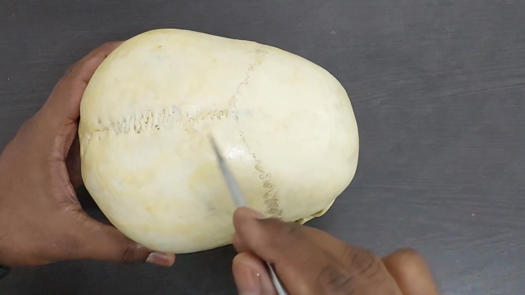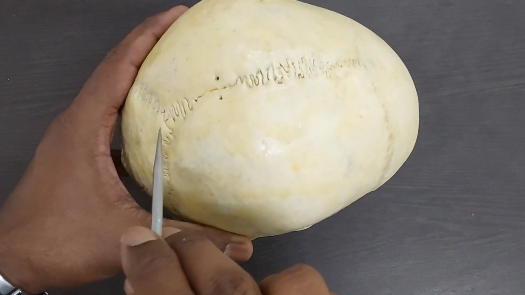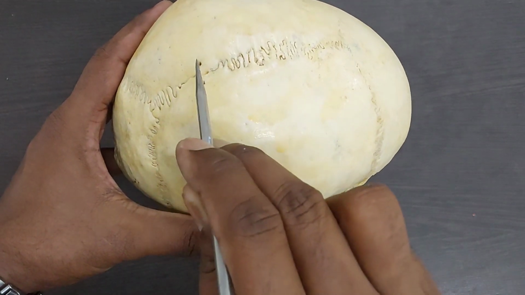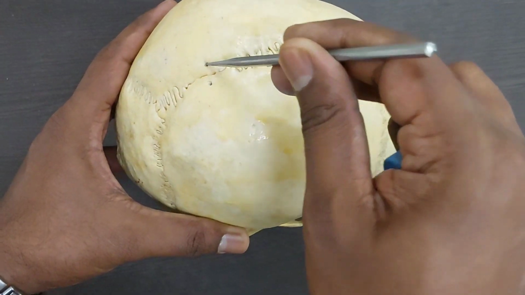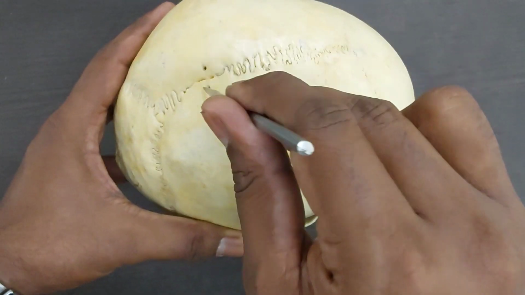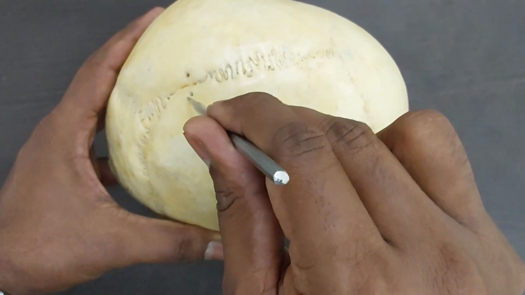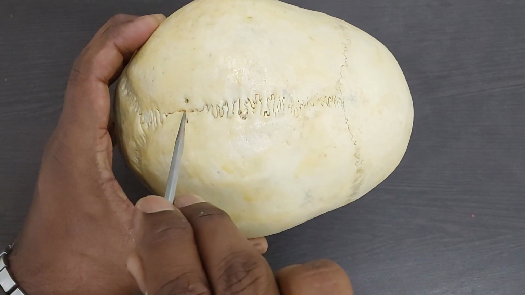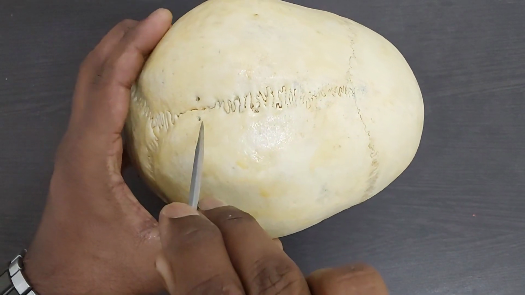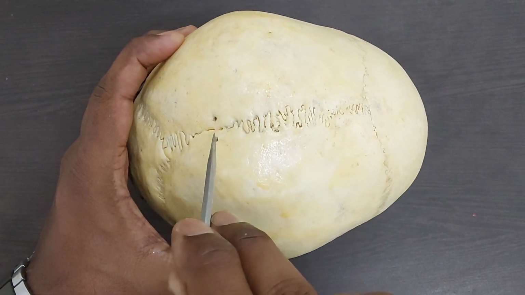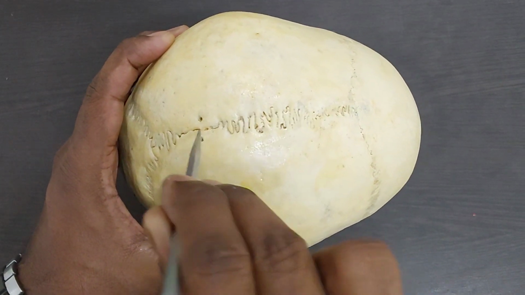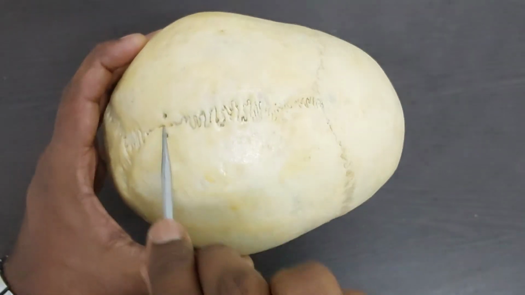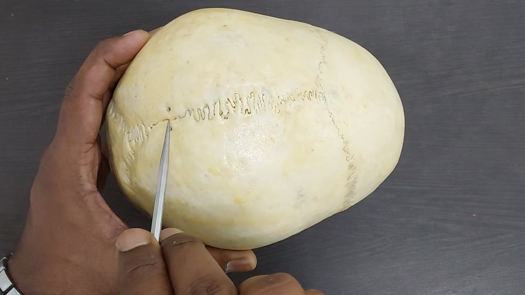If we examine this sagittal suture, almost 3.5 centimeter in front of lambda, on either side of the sagittal suture, you can see two foramina. These foramina are known as the parietal foramina. Parietal emissary vein is passing through these parietal foramina. And the part of the sagittal suture in between these two parietal foramina, this point is known as obelion. That is the obelion.